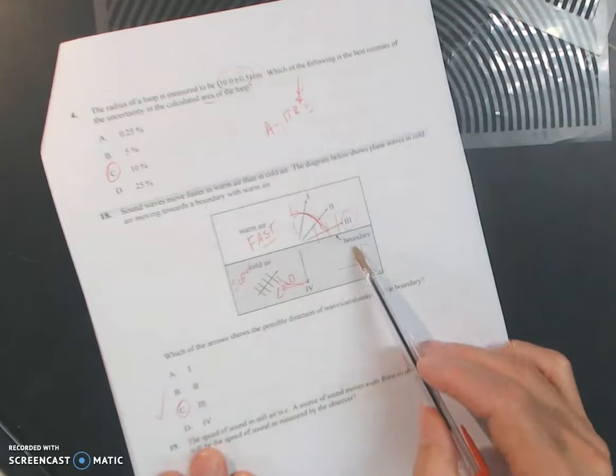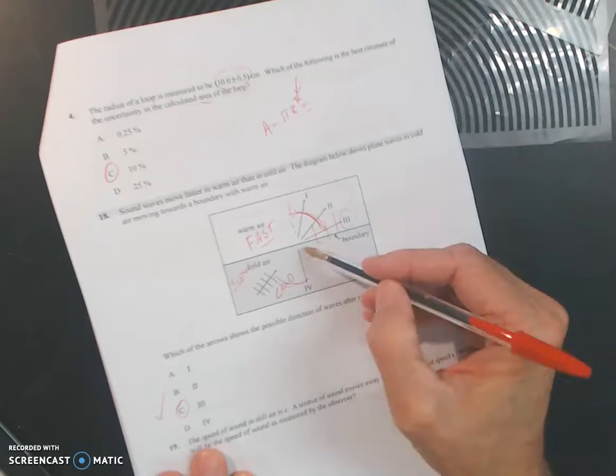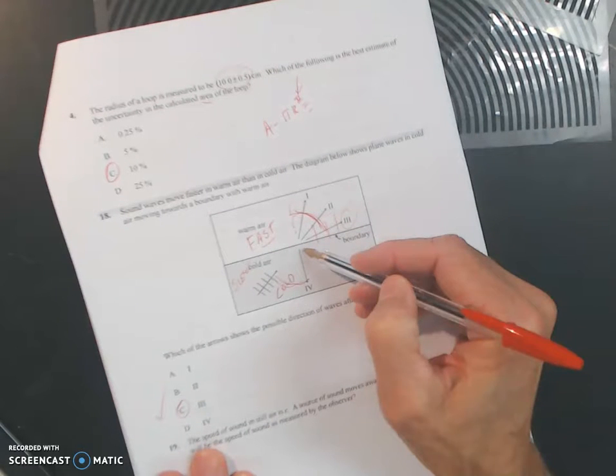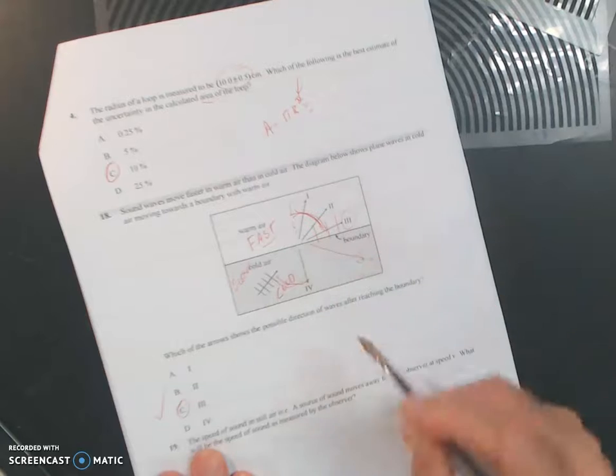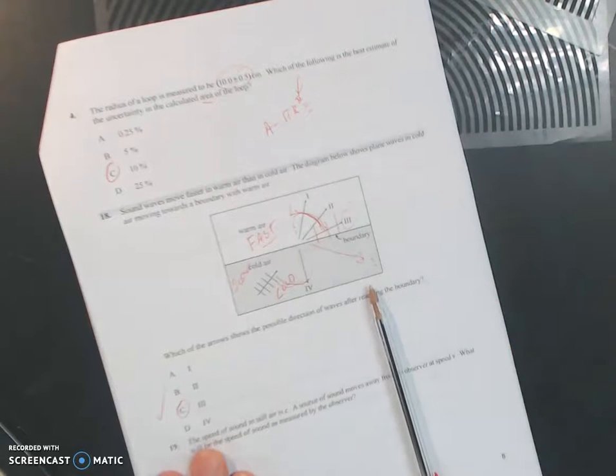I guess it could have internally reflected. If they had one in here, we'd be wondering, like maybe that could happen, but it wouldn't ever come straight back at us like that. That would be incorrect. So that's interesting.